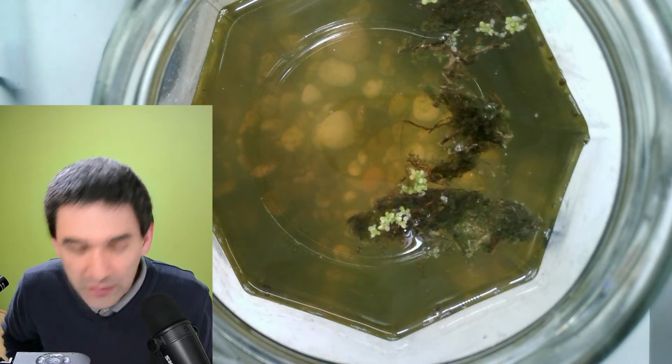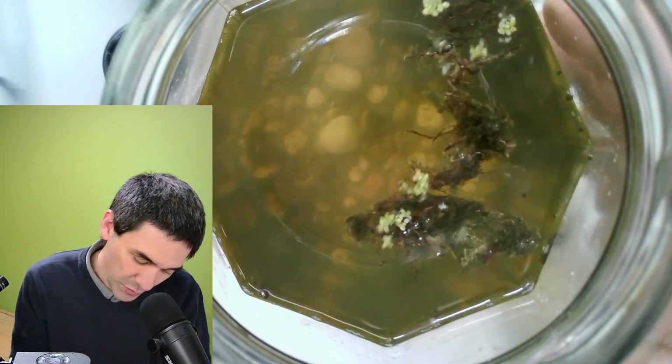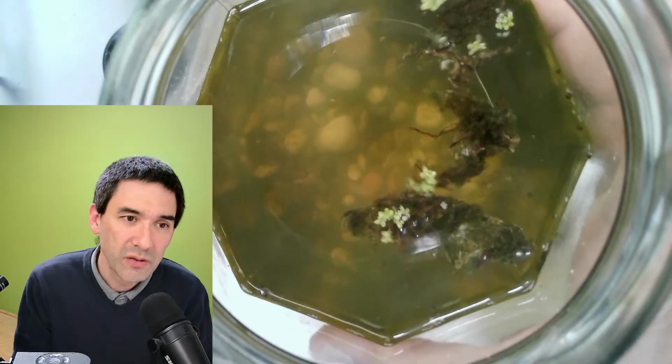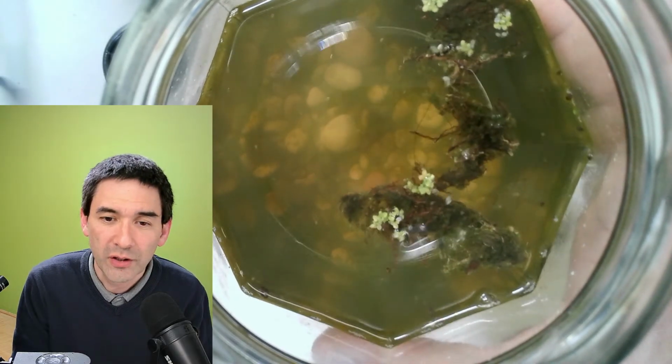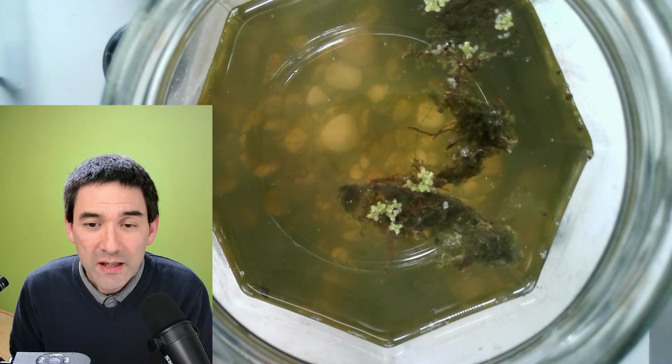Today I did not look at this sample here. I don't know if it's going to be very interesting or not. It's kind of cloudy, so this means there is some algae growing over here. But I'm going to call it a day today. I'm going to call it quits.